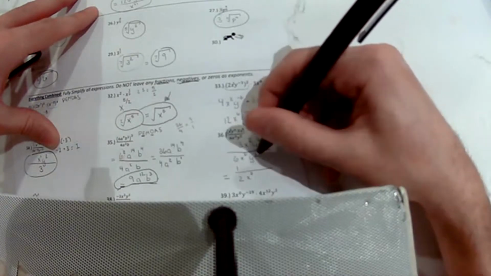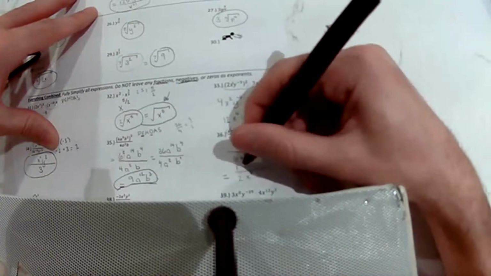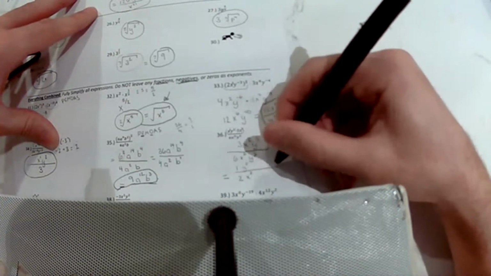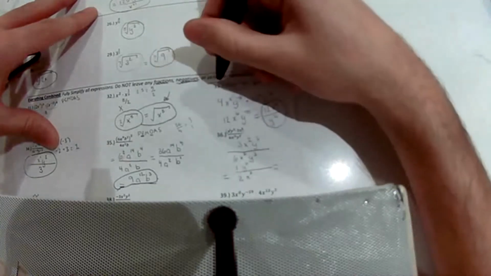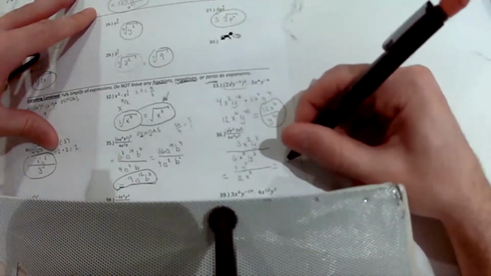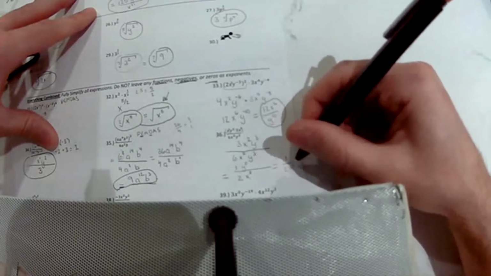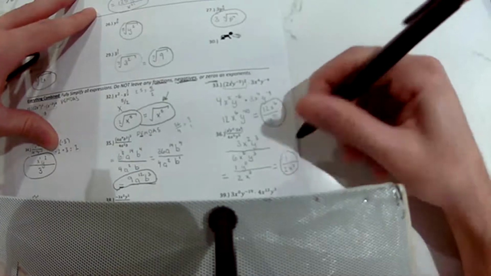And then 3 minus 3 is 0. So that's going to be y to the 0 up top. But you don't want to leave any zeros as exponents. So y to the 0th just becomes a 1 like we know, over 2x to the 3rd. Okay, and there's your answer for that one.